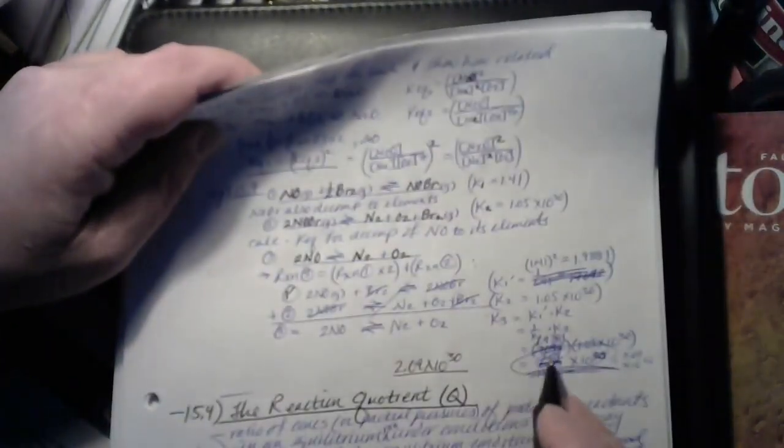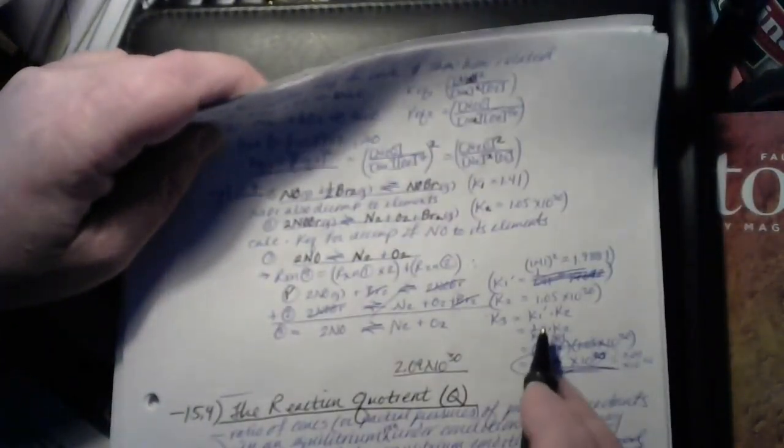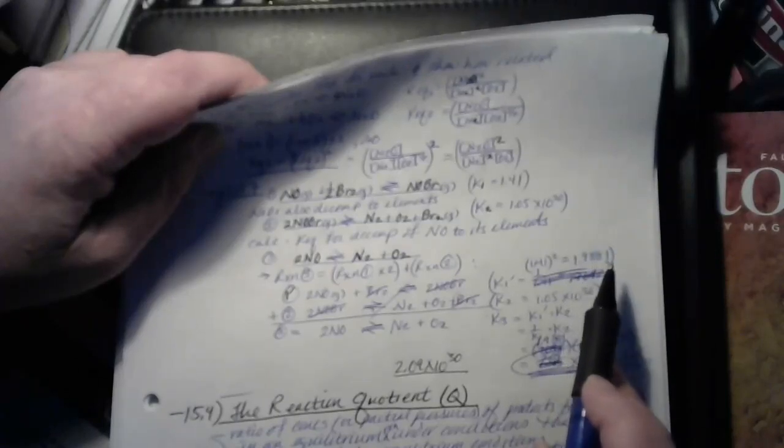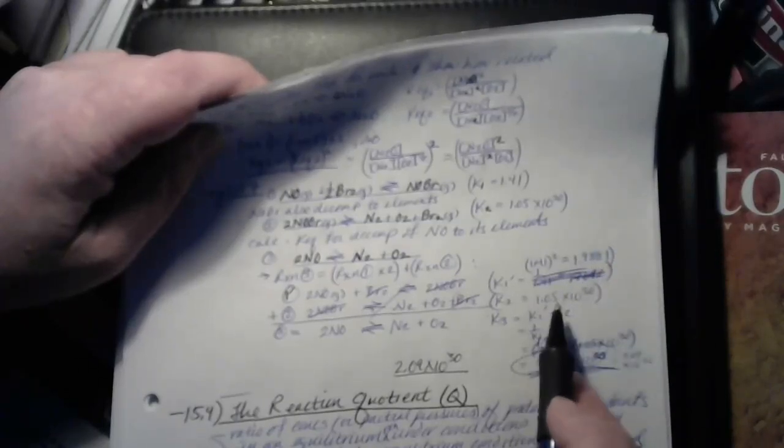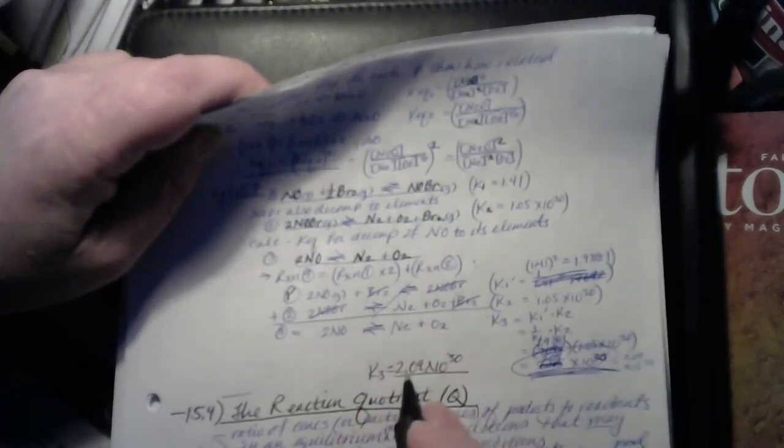So now that we've got these two reactions to add up to that one, all we have to do is multiply the equilibrium constant values for these two reactions to get the equilibrium constant for that one. So K3 is equal to K1 prime times K2. And it got a little messy here, but remember K1 prime is 1.9881. And then that'll be times 1.05 times 10 to the 30th. And we end up with K3 being 2.09 times 10 to the 30th power. So this reaction also goes almost to completion too.